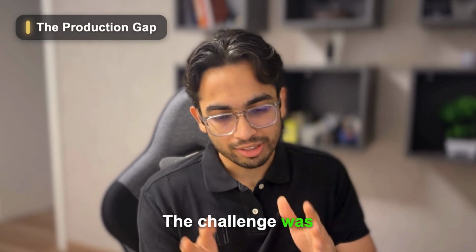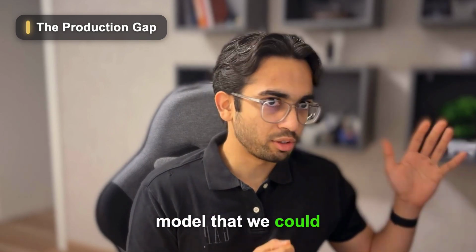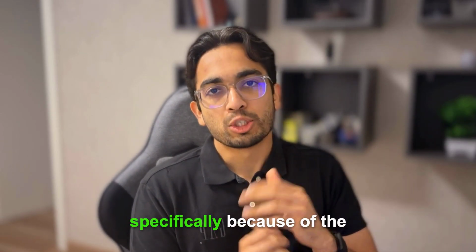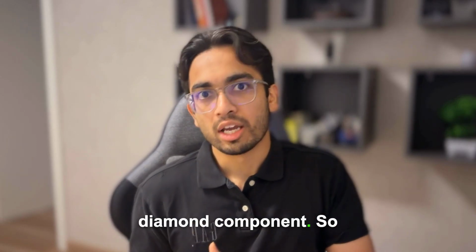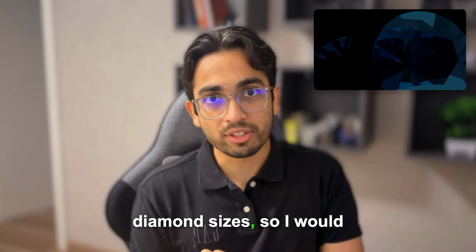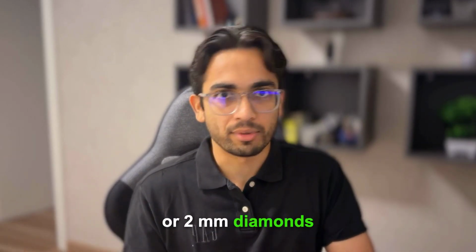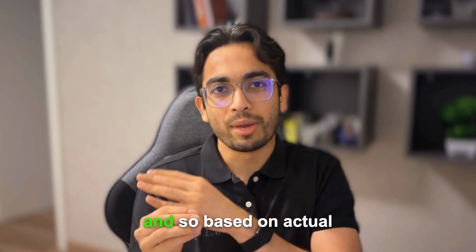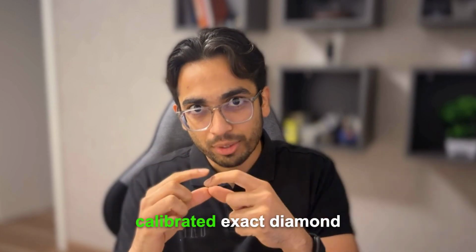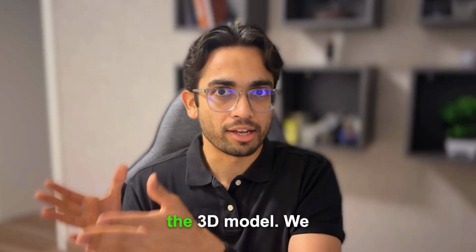The challenge was that even that was still a long way out from a model that we could actually send to production, specifically because of the diamond component. So an actual CAD model would require studying calibrated diamond sizes. So I would want to say, I want 0.5 mm diamonds or 2 mm diamonds or 5 mm diamonds. And so based on actual calibrated exact diamond sizes, we would want to implement that inside the 3D model.